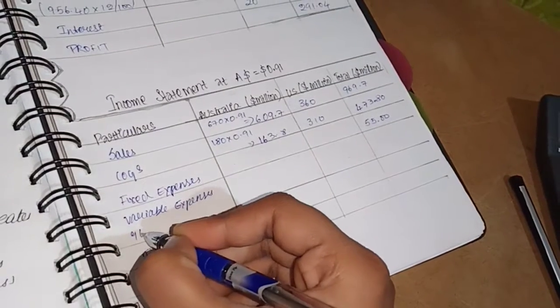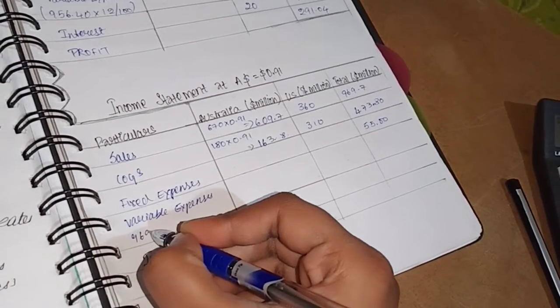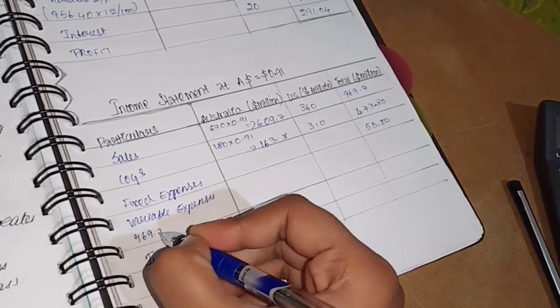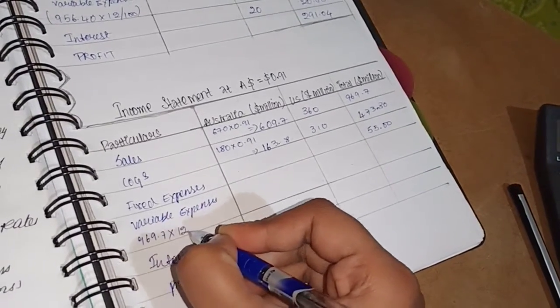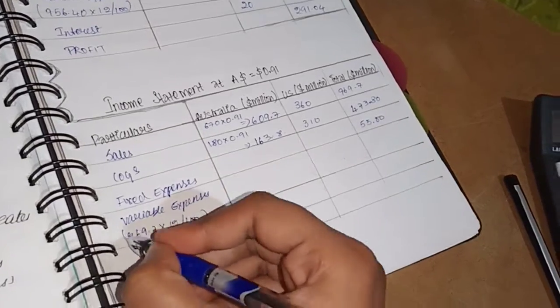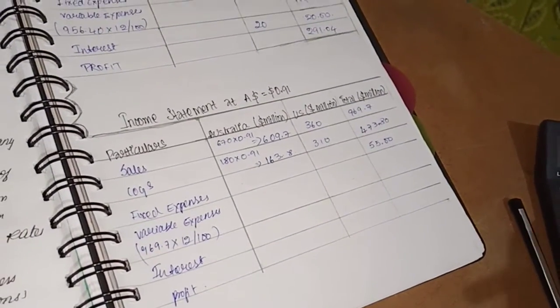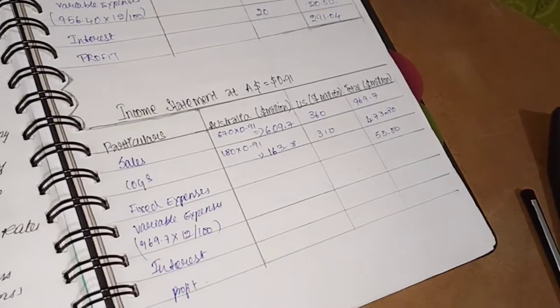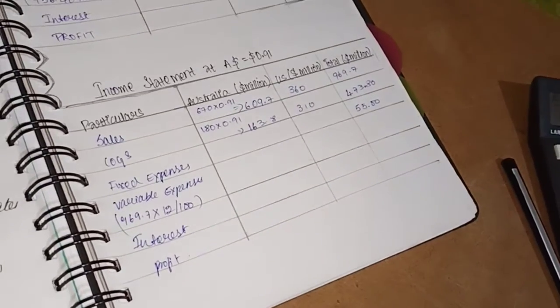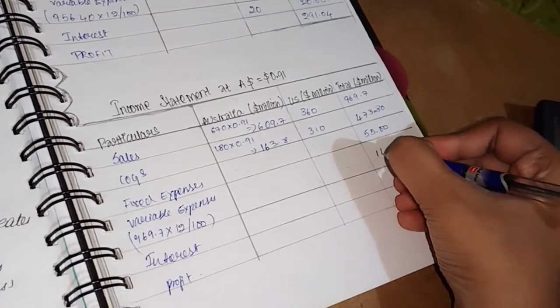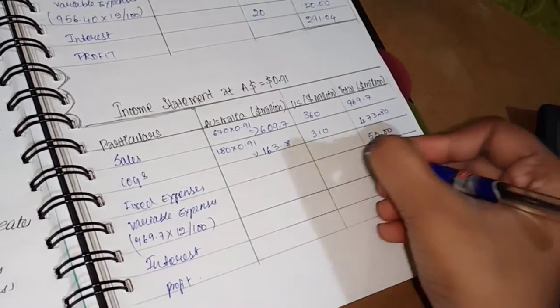Total sales 969.7 into 12 divided by 100, that is 12%, I am getting 116.36.